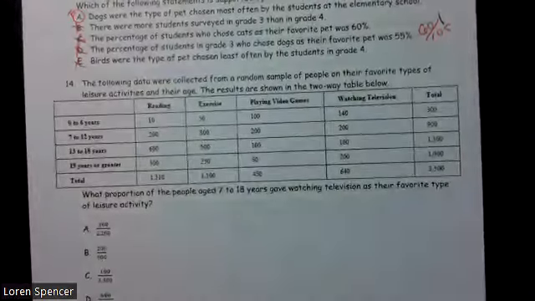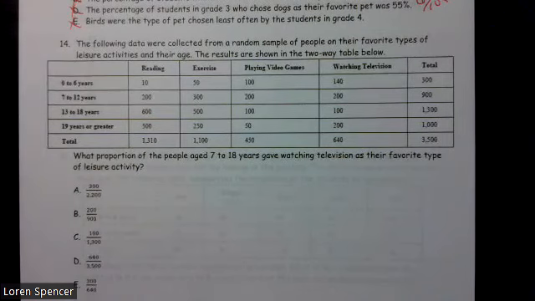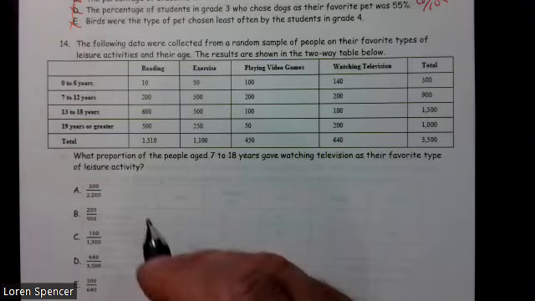Number 14. The following data were collected from a random sample of people on their favorite types of leisure activities and their age. The results are shown in the two-way table below. What proportion of the people aged 7 to 18 years gave watching television as their favorite type? All right.